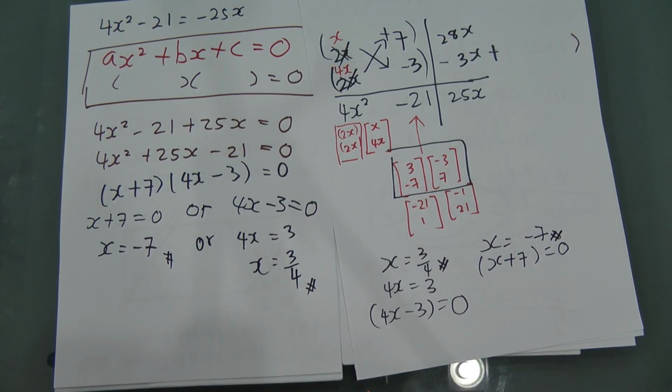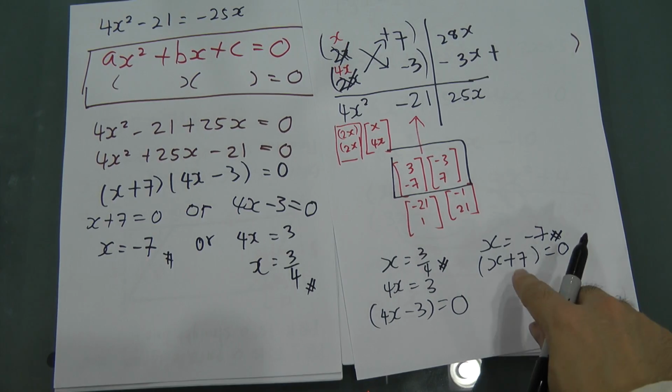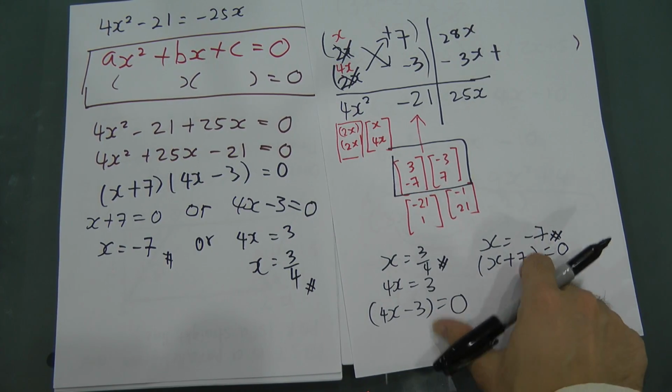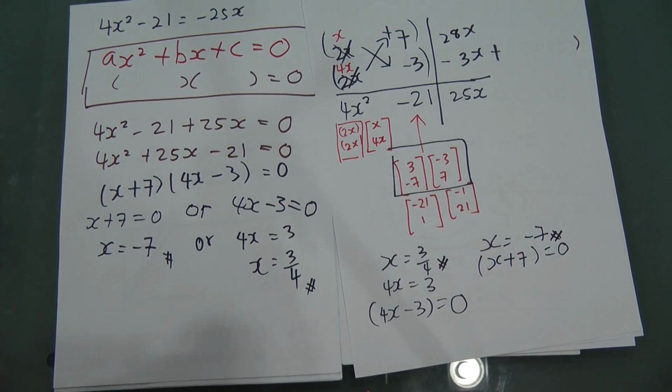Okay, but if you press the calculator, you have to be able to write out this form, meaning you have to move everything to become 0. Because when you press your calculator, you do it from bottom to the top. If you do it manually, you do it from the top to the bottom. This one you have to be very alert. So, maybe we go to the next question.